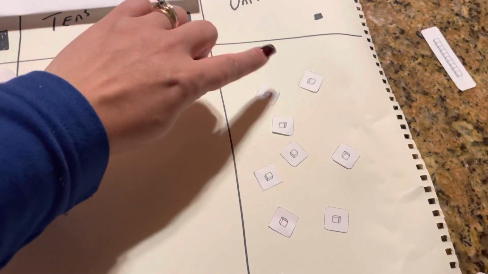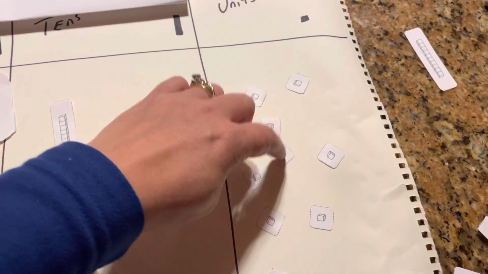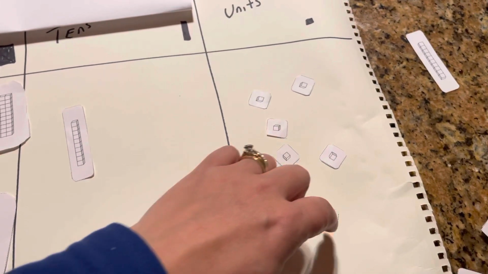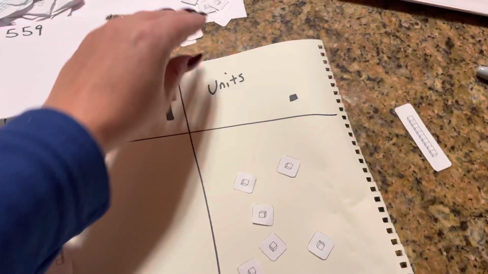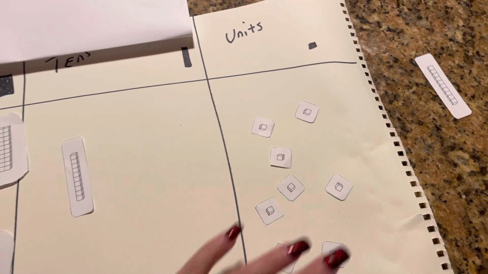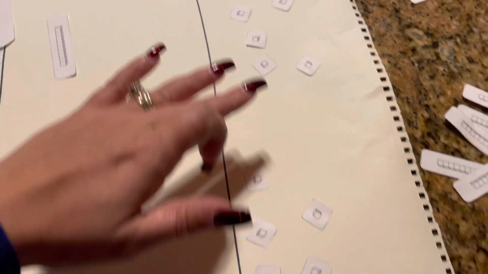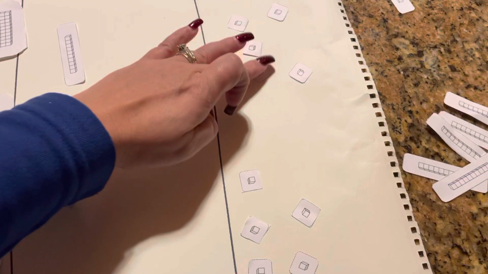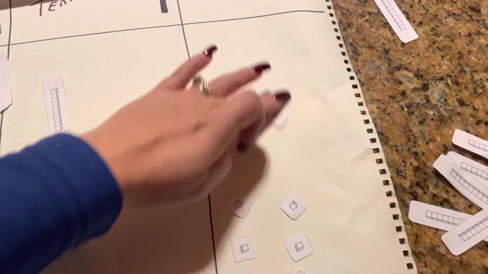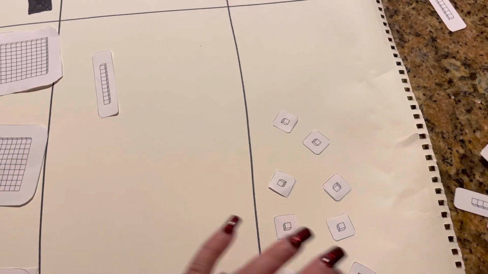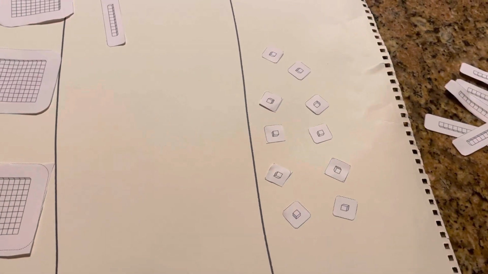So I have 1, 2, 3, 4, 5, 6, 7, 8, 9, 10. Too many. So to see this easier, I would line it up like so. Make sure I have the right amount. So I have 10 single units.